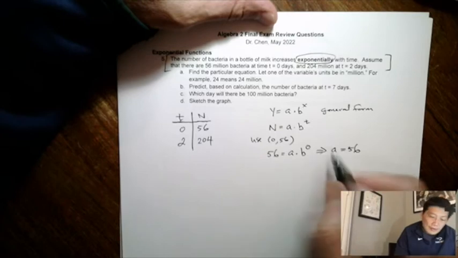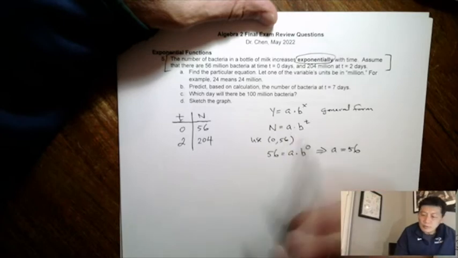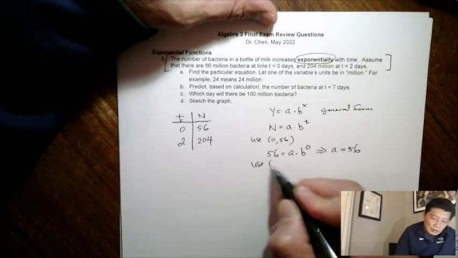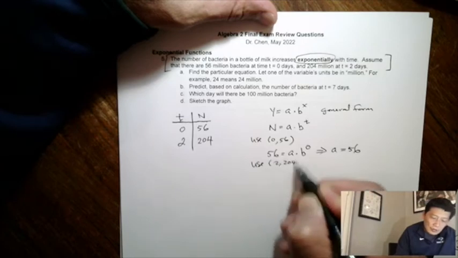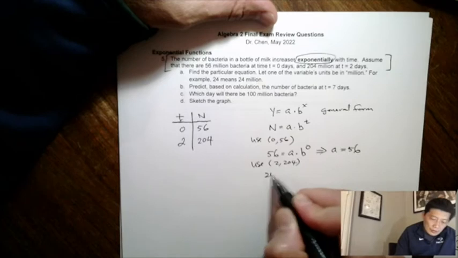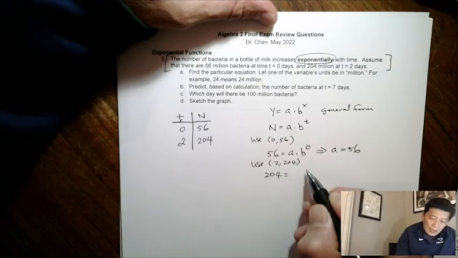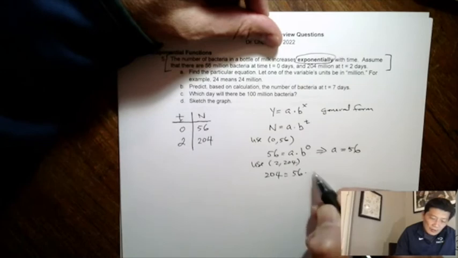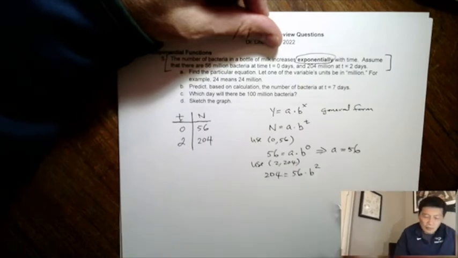Now I found a, I need to figure out what b is, so I'll use the second data point, which is 2 and 204. So 204 is equal to a, which is found out, which is 56, times b squared, because t is 2.